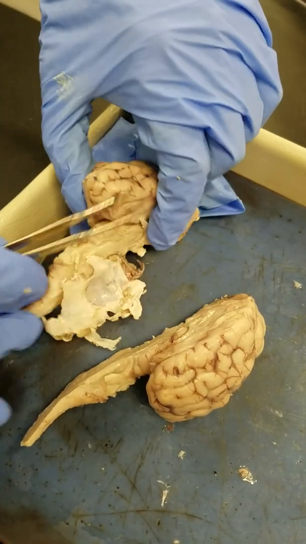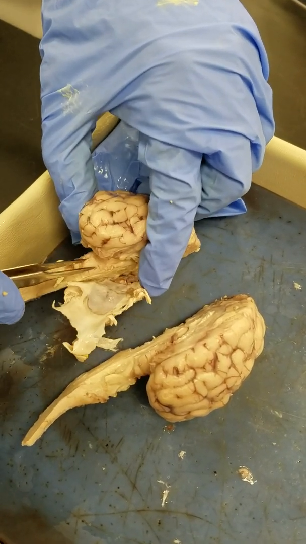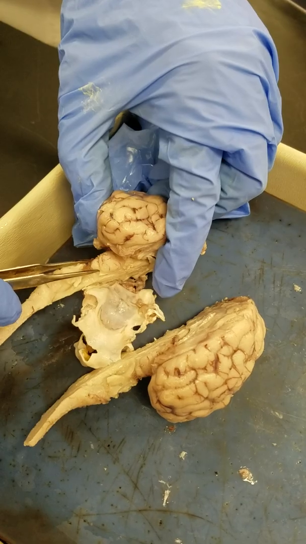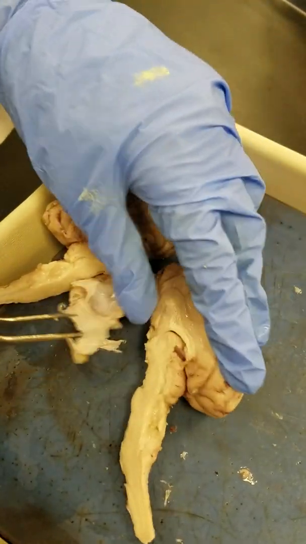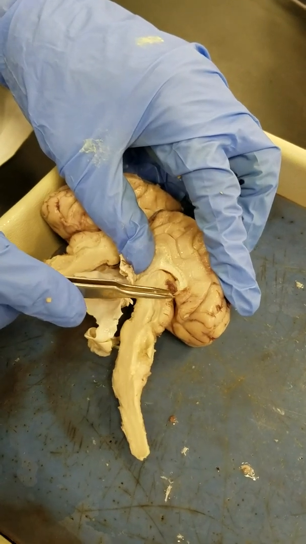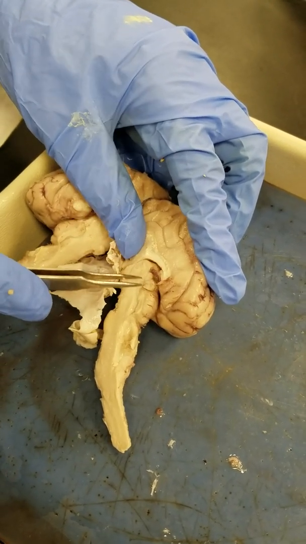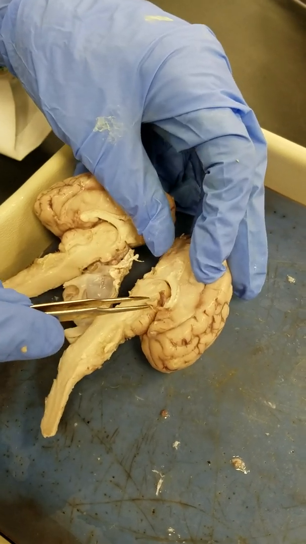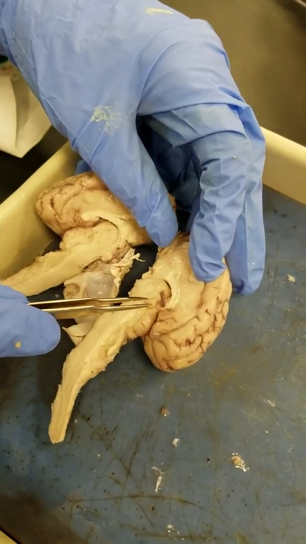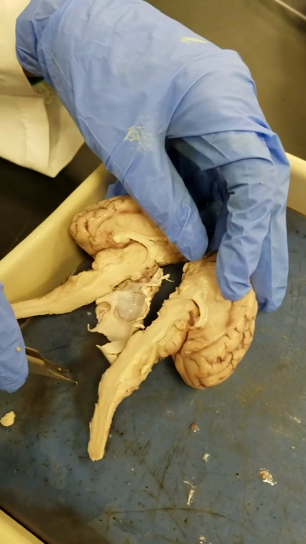This is the superior colliculus. This is the inferior colliculus. There is another superior and inferior colliculus. Now, you see this round thing in here? Half of it stayed on this side. That is the pineal gland, which secretes melatonin.